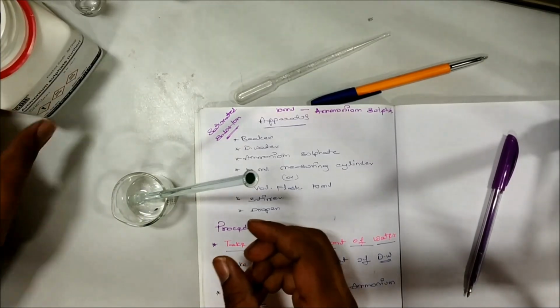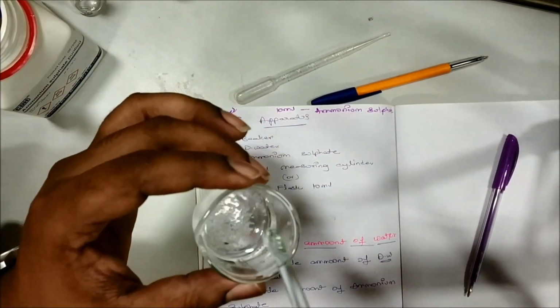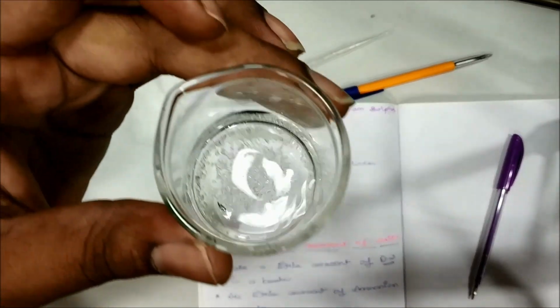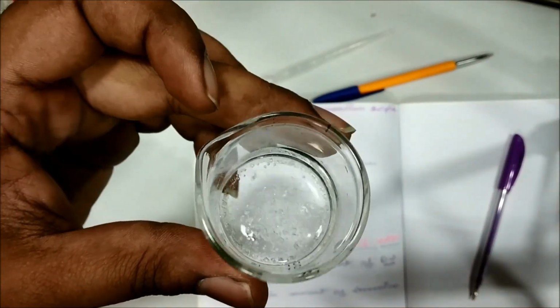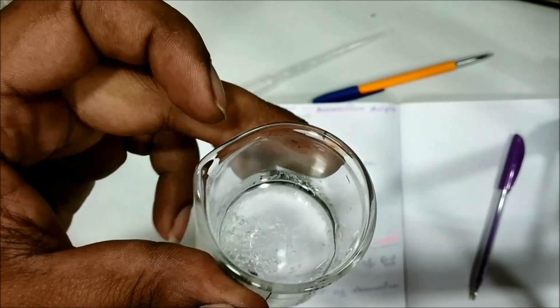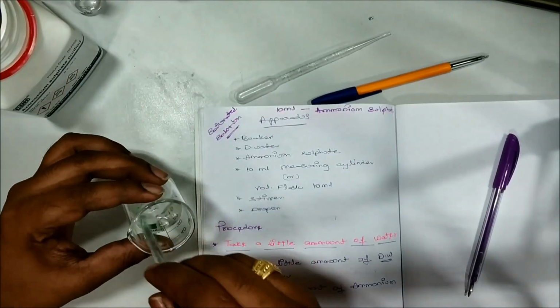Now I have added little more quantity. See, you can see little more amount of ammonium sulfate I have taken and I have added in the distilled water. Again start mixing.